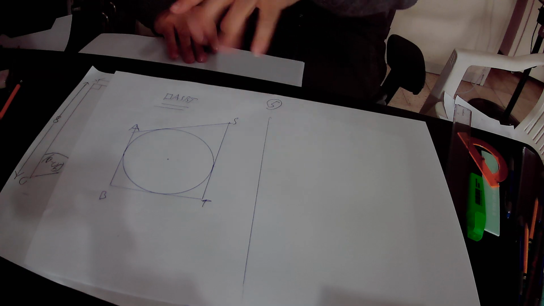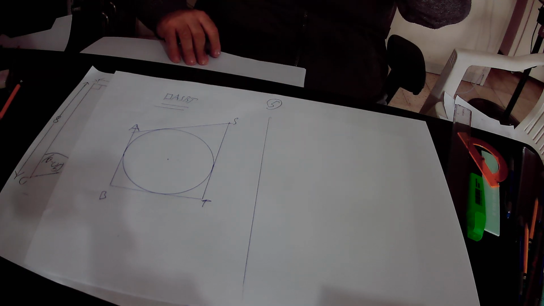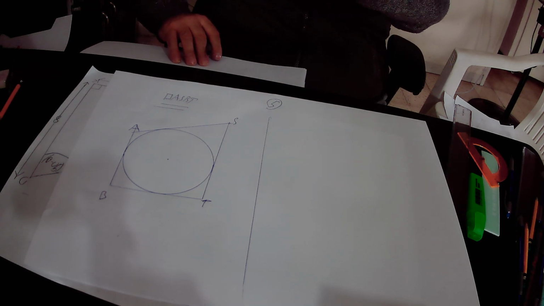So actually this is quadrangle ASBT with the circle that is inscribed inside it that I copied from the original drawing.